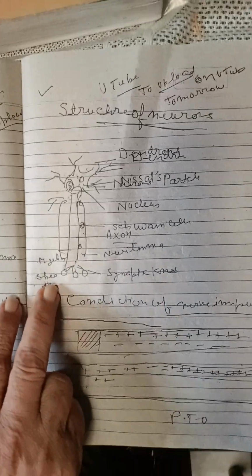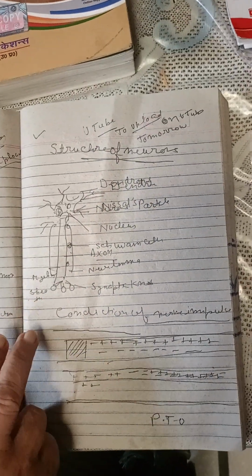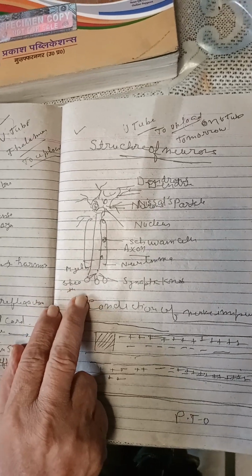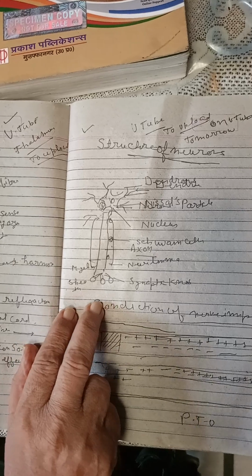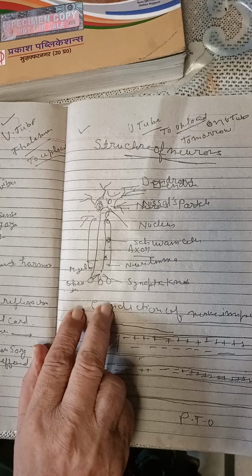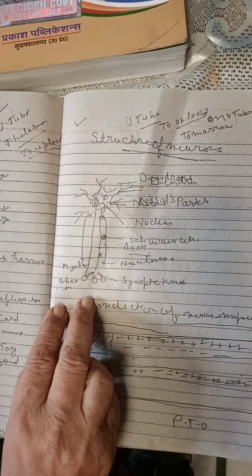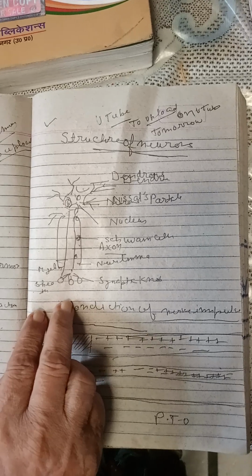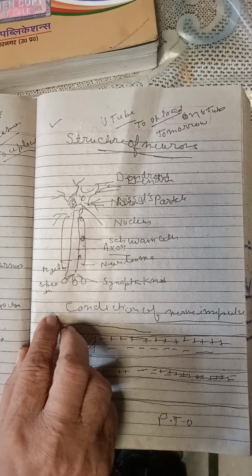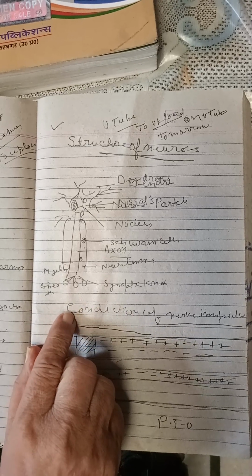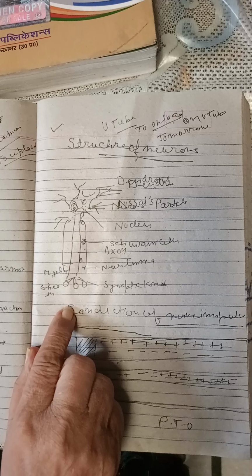Now I'm putting these. Neuron is a very important thing because in our body there are so many neurons which conduct the nerve impulse. It contains dendrites, dendrons, and the upper portion is called cyton. In the cyton, there are protein particles, Nissl's granules, and a centrally located nucleus. The lower portion is called axon.